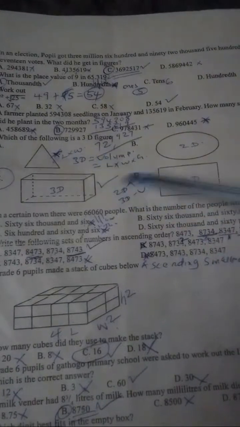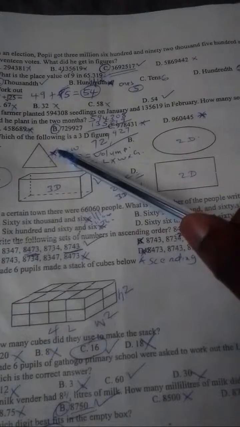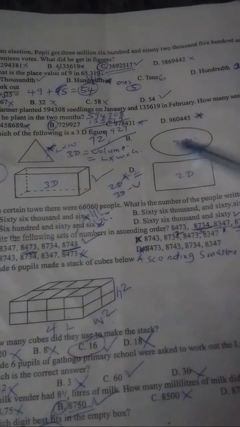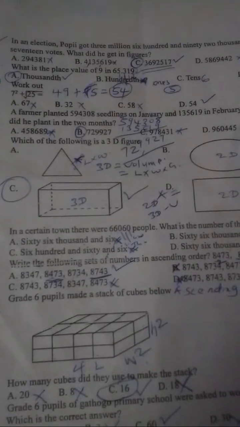This figure does not have a volume because you cannot see the other side. This figure is circular, you cannot see the other side, you can only see the top. Same to this. But with this figure you can even see the sides, that are the base areas. You can check properly. So I want us to stop there.